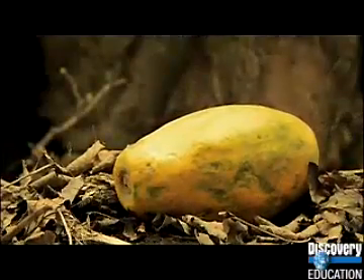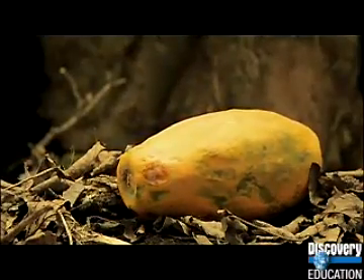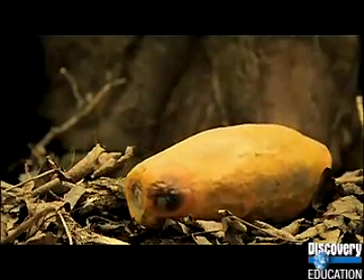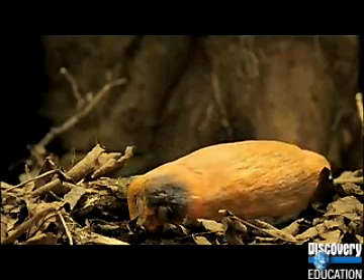There is also a more time-consuming approach. That's when the fruit rots and leaves the seeds in its place.